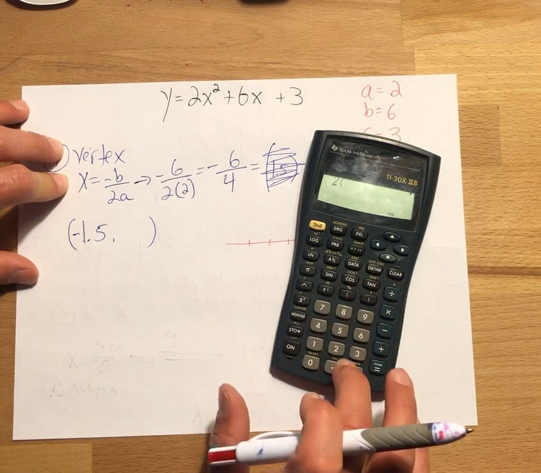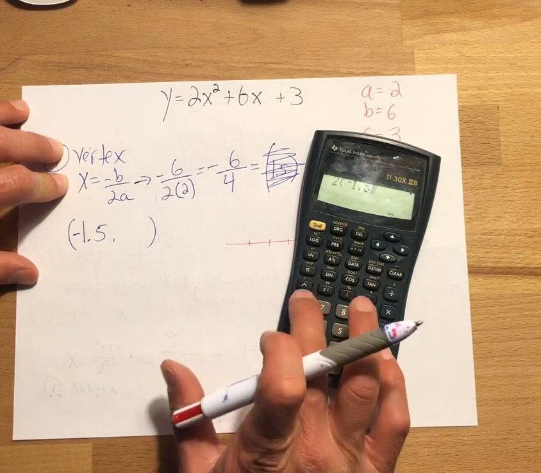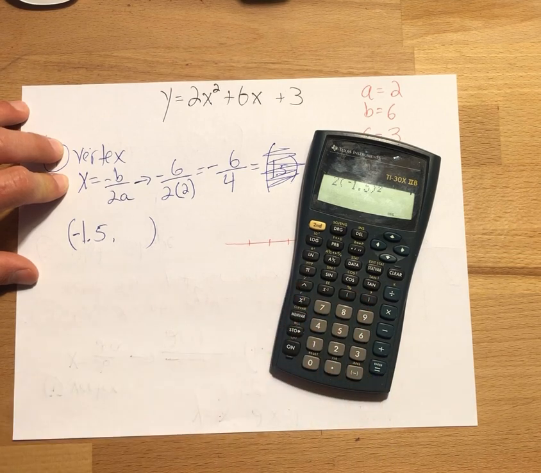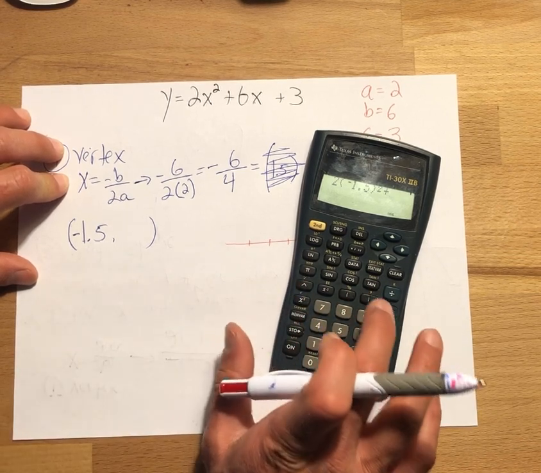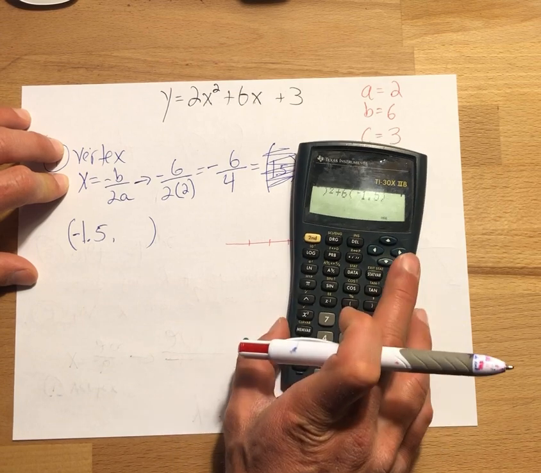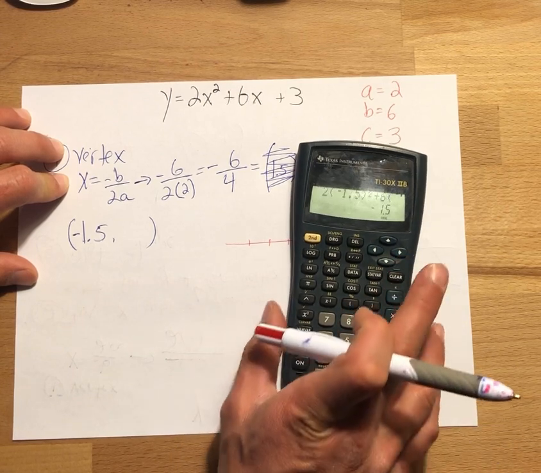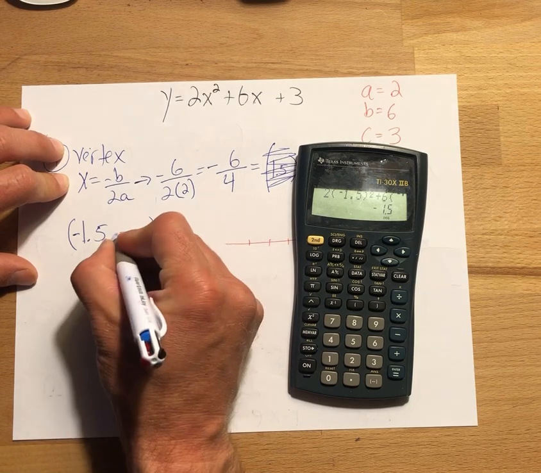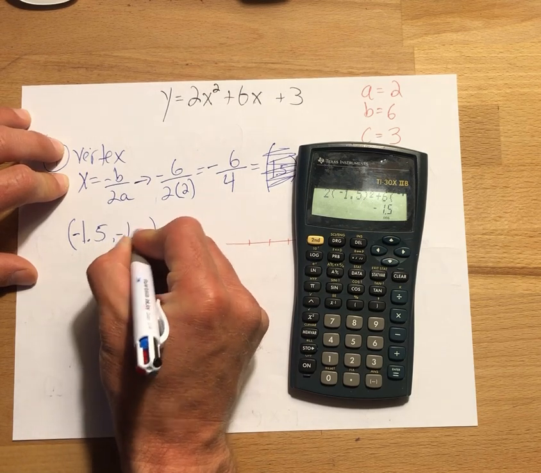2 parentheses negative 1.5 squared plus 6 parentheses negative 1.5 plus 3. And there we go. That's much better. Negative 1.5.